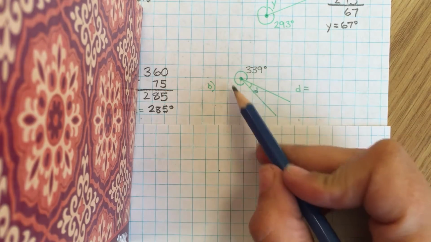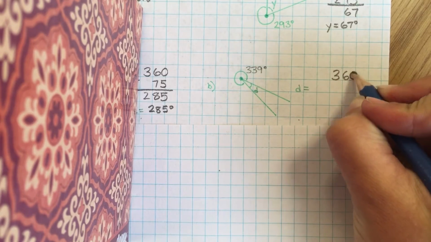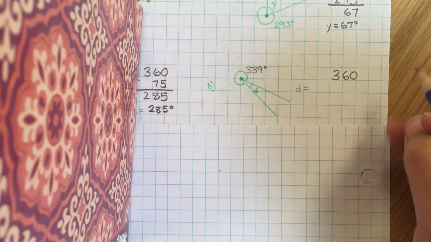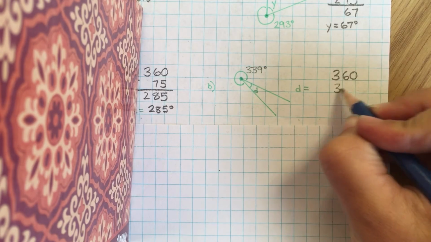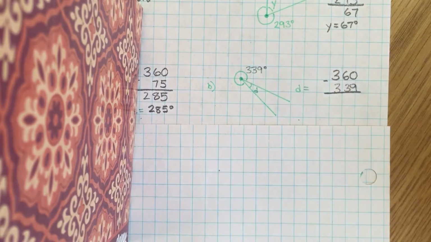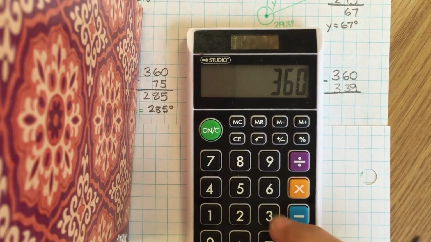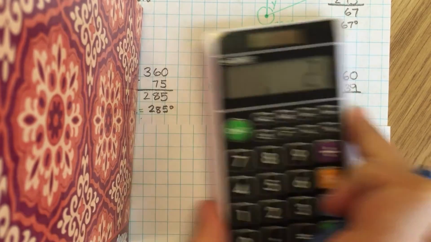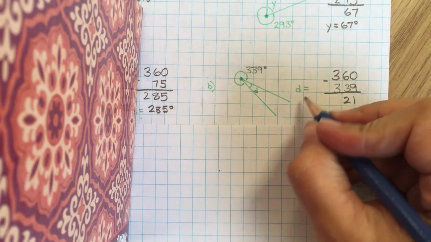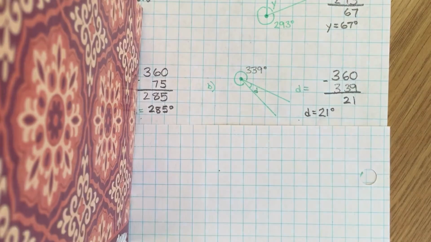Okay, hopefully you've solved it on your own. Again, in this case, we have a full turn, which we know is 360 degrees. So if we start with the total, then we subtract the part that we know. In this case, we know the reflex angle, or outside of the angle, is worth 339. We can use our calculator to help us if we'd like. And we're left with 21 degrees. So we can say in this case that d is equal to 21 degrees.